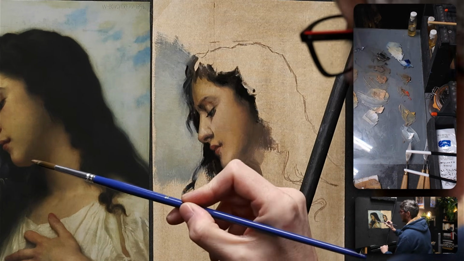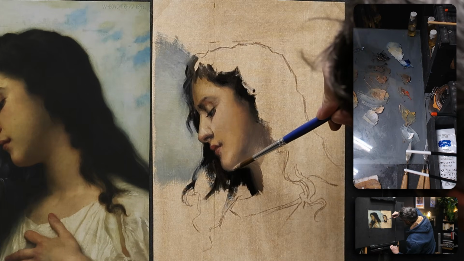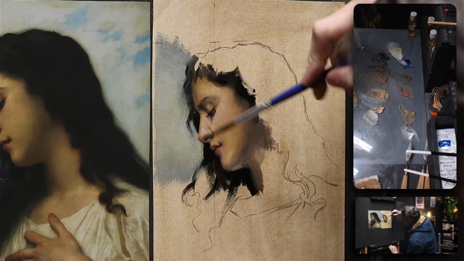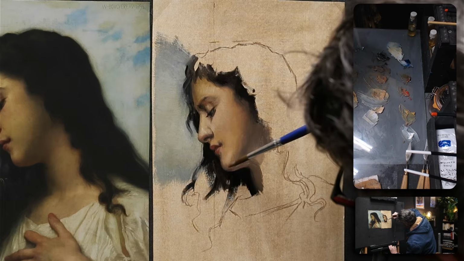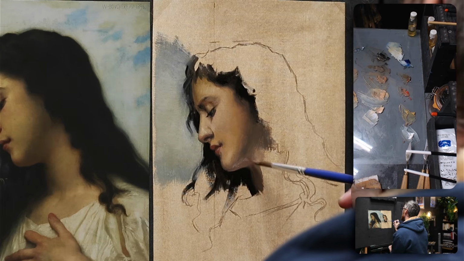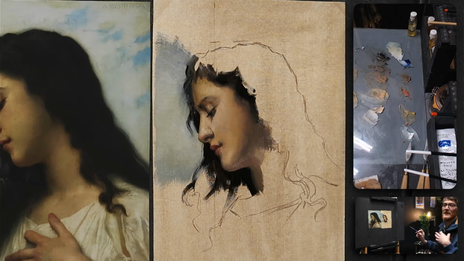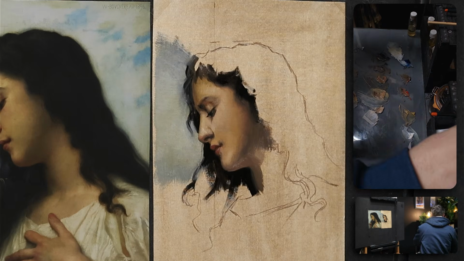So here, for example, I actually have a little bit more reflected lights, and it's also a little bit warmer, so I'm going to grab a little bit of my red. And I'm continuously adjusting based on comparing colors that are next to each other.